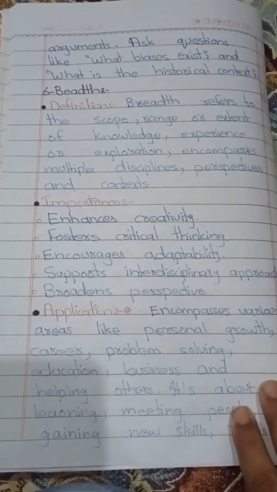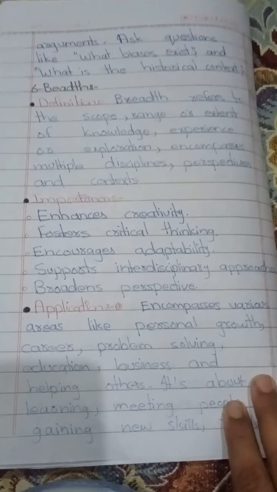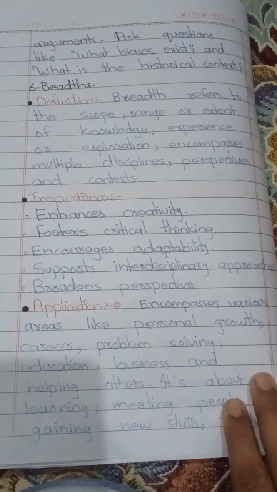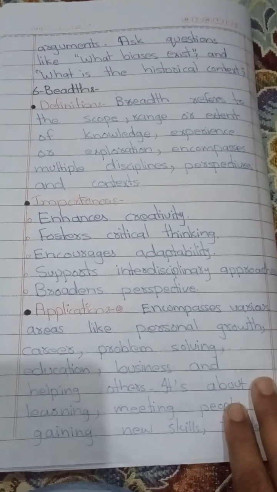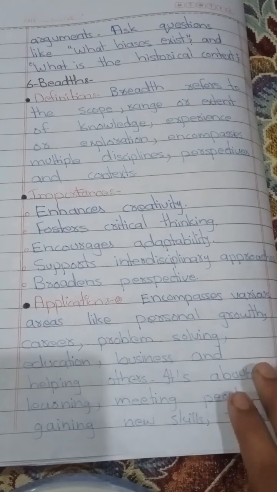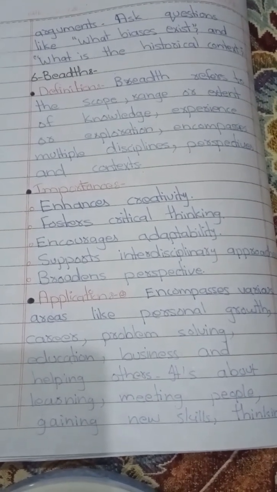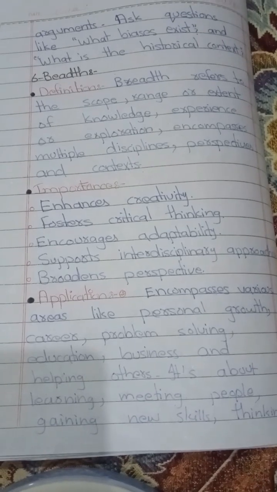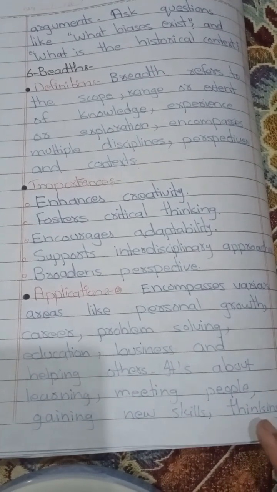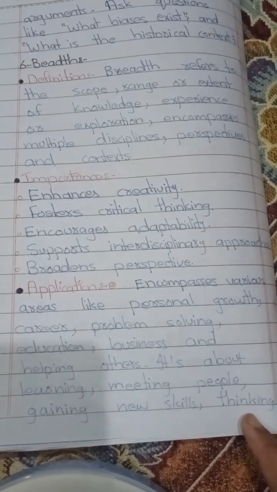Next is breadth. Definition: breadth refers to the scope, range, or extent of knowledge, experience, or exploration and encompasses multiple disciplines, perspectives, and contexts. In breadth, there is knowledge about a great many different topics, not just one or two. It tells about a more complex subject and more complex matters presented individually.